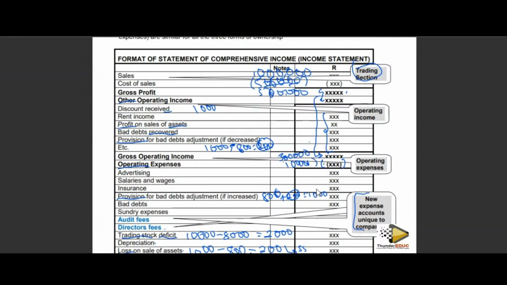So this 100,000, we are going to subtract from the 300,000. And then for that case, it will be an operating what? Profit. Because 300,000 minus 100,000, we shall be left with how much? 200,000. So the 200,000 will be our operating profit here.